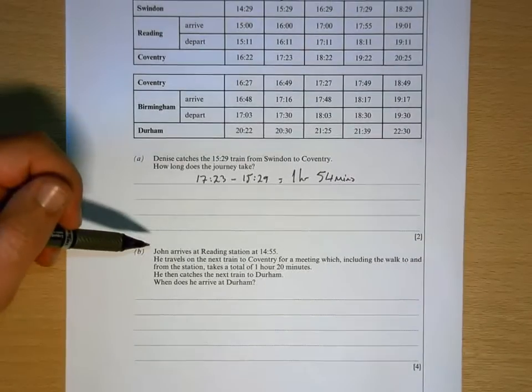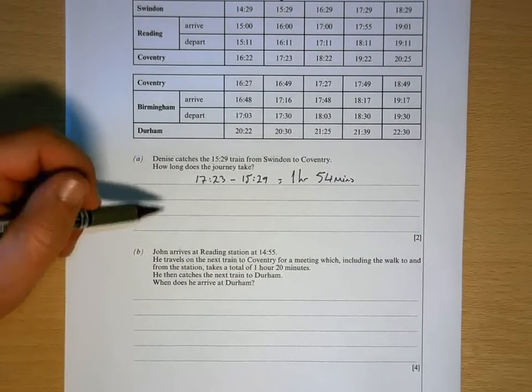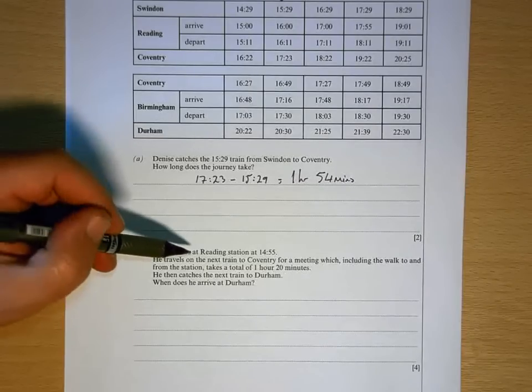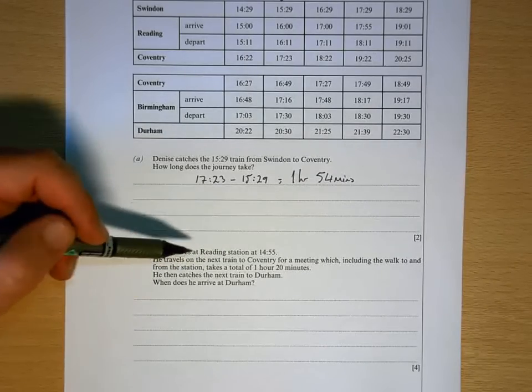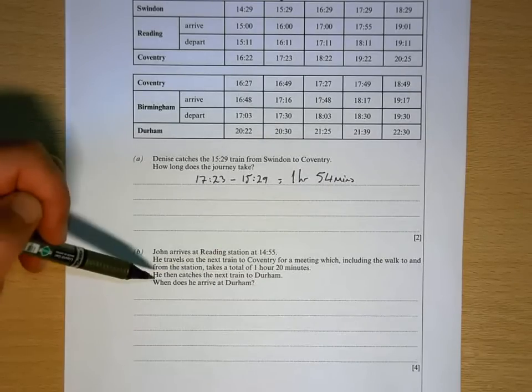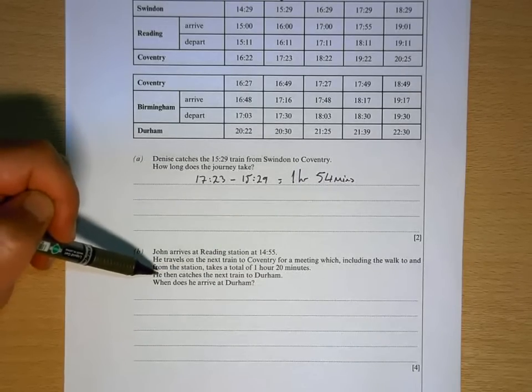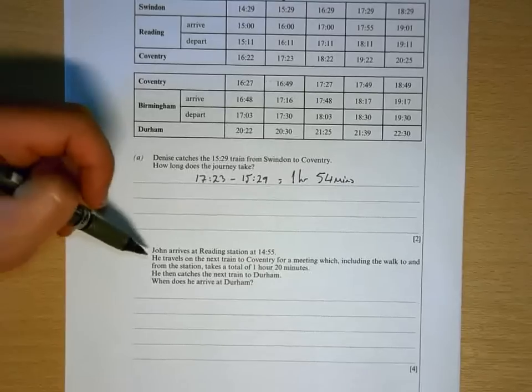B. John arrives at Reading station at 14:55. He travels on the next train to Coventry for a meeting which, including the walk to and from the station, takes a total of 1 hour 20 minutes. He then catches the next train to Durham. When does he arrive at Durham? Okay, so let's take that one step at a time.